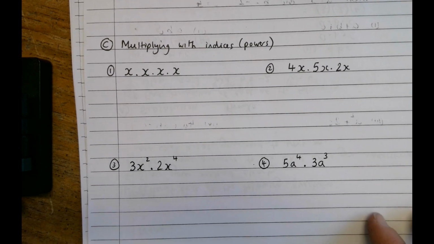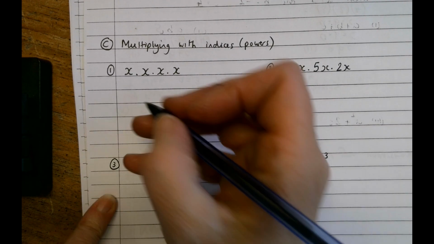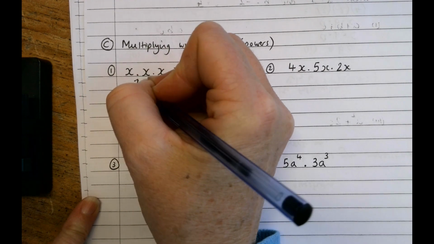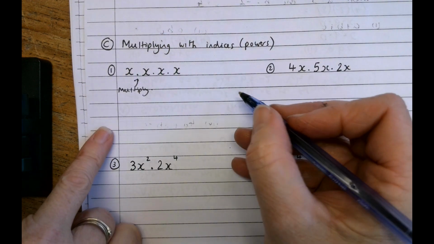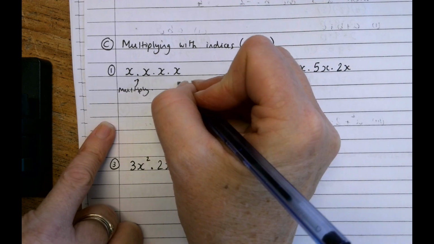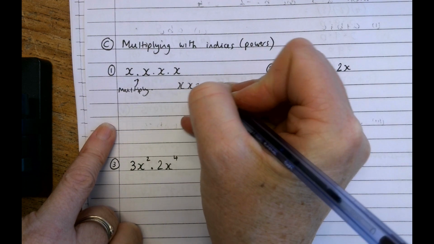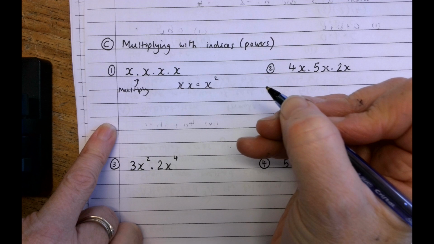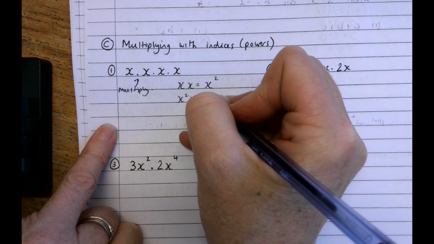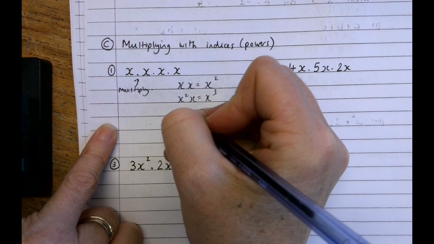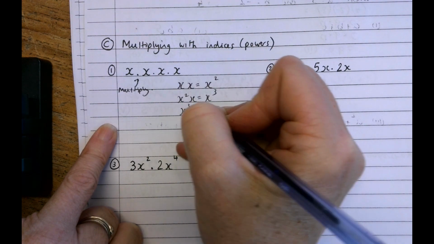When we multiply, powers do change. See these little dots? Those little dots, remember, it means multiply. Now, x by x by x by x. So x by x would be x squared. If I multiply that by this x, I'm going to get x cubed. And if I multiply all of that by the last x, I'm going to get x to the power of 4.